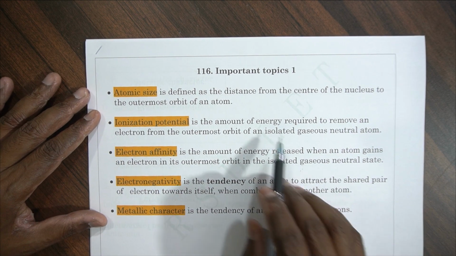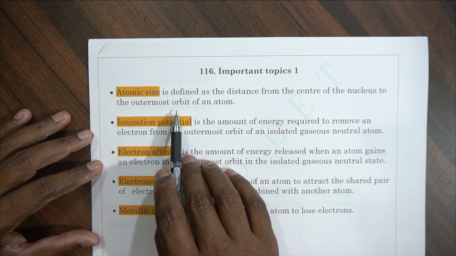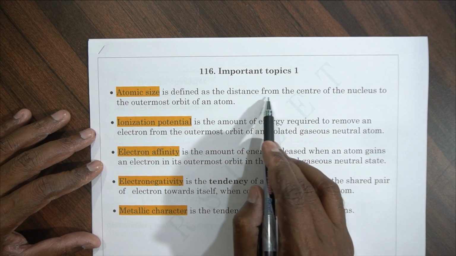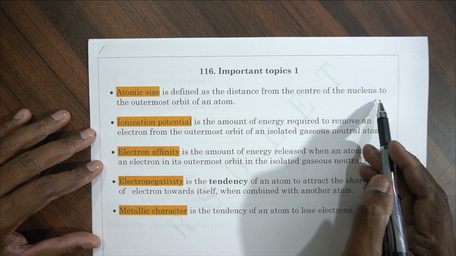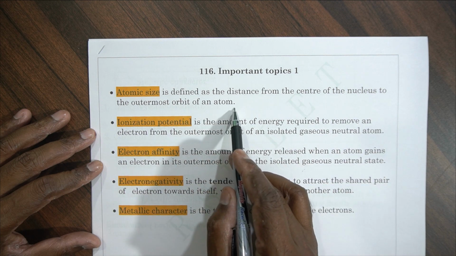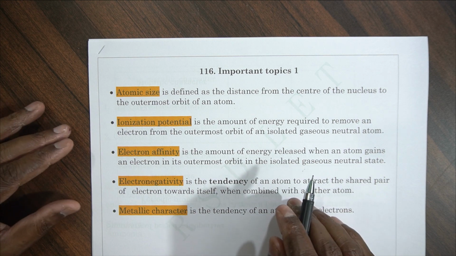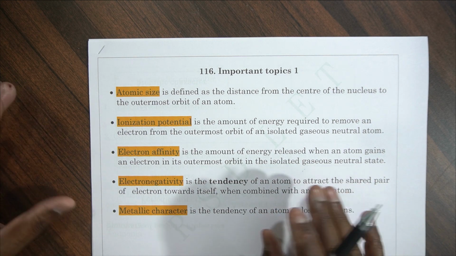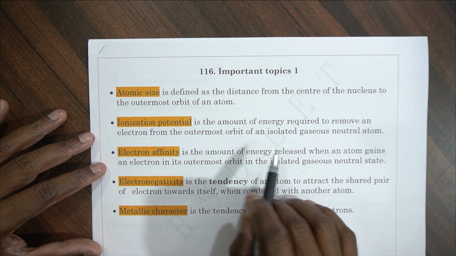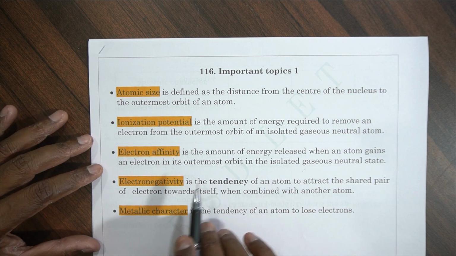First of all, it is the definition of atomic size. What is atomic size? It is defined as the distance from the center of the nucleus to the outermost orbit of an atom. This definition can come in any form, in a multiple choice or in any kind of matching or in fill in the blanks or in any form it can appear, and even sometimes as a definition.